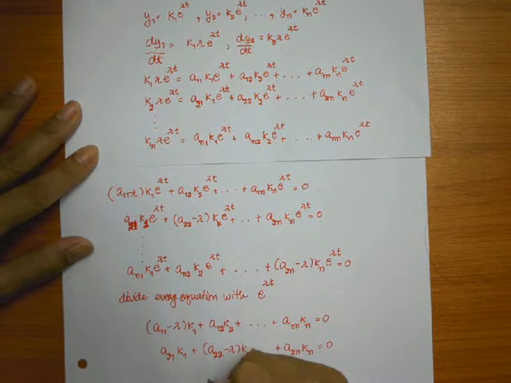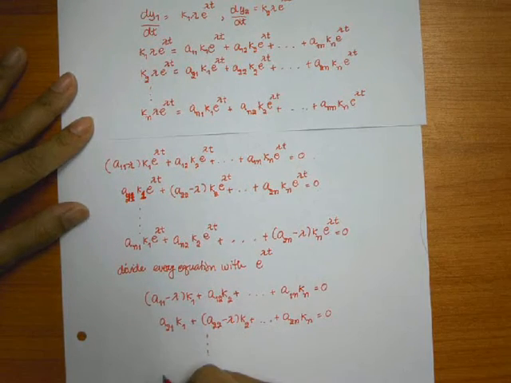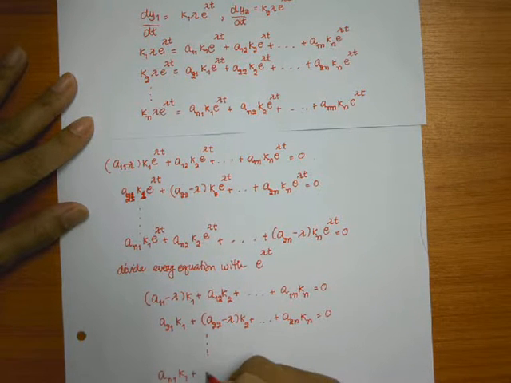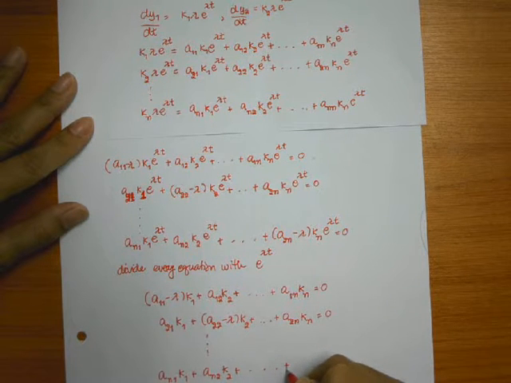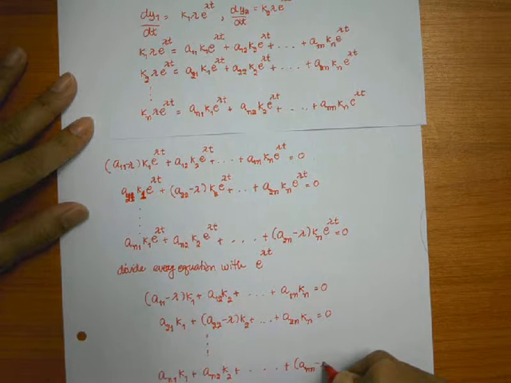And then our nth equation is an1 k1 plus an2 k2 plus the last term is ann minus lambda kn.